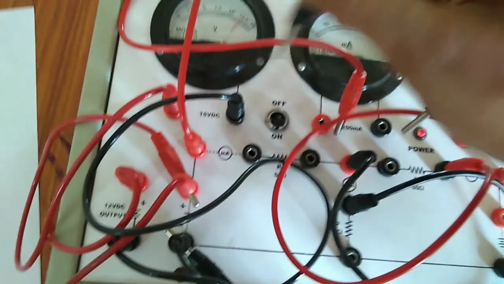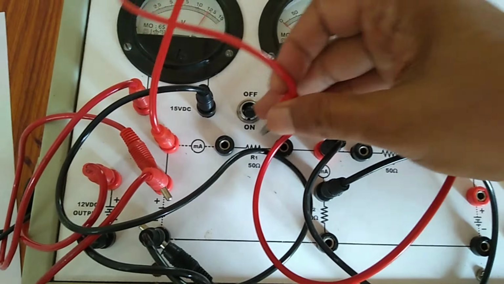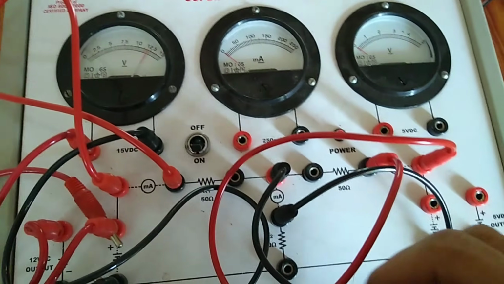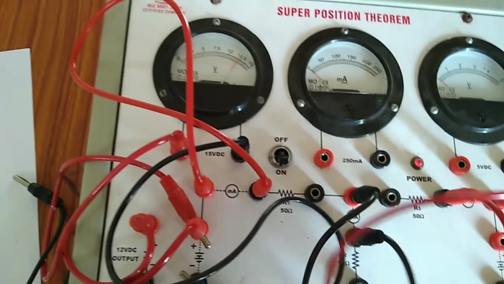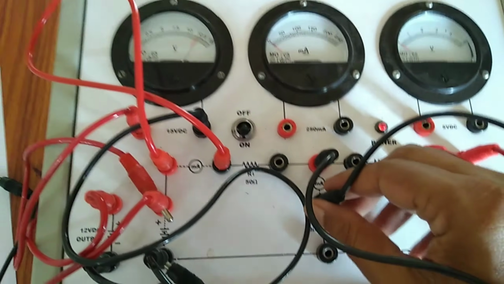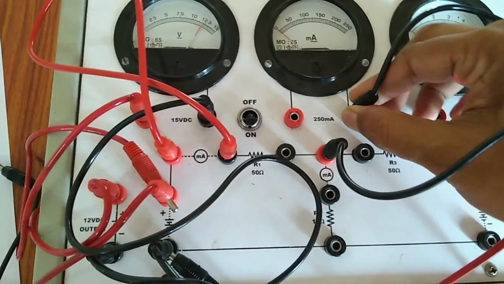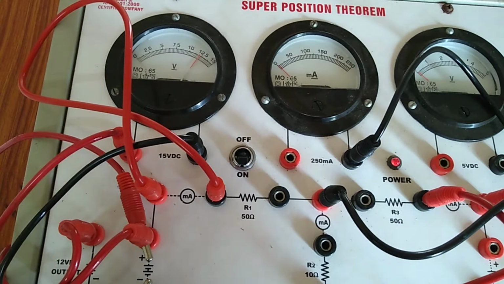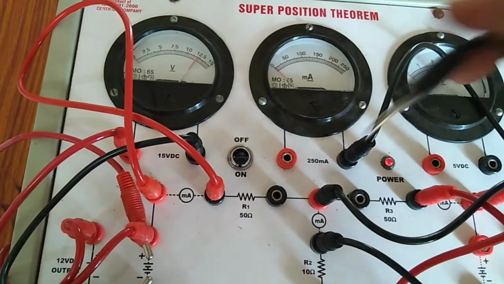You short circuit the port for I1 and connect the port for I2 with the milliammeter. You see, this is one port of the milliammeter. Then you connect the other port to the milliammeter to measure the current I2.